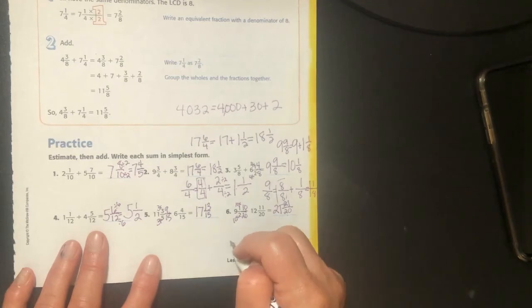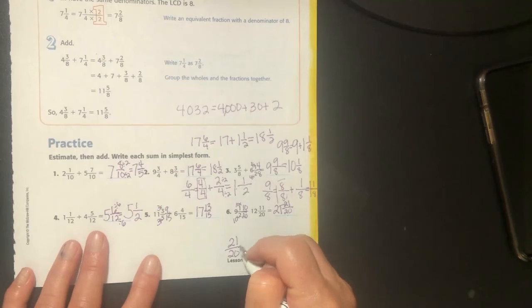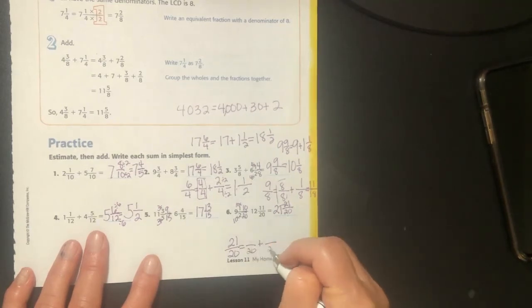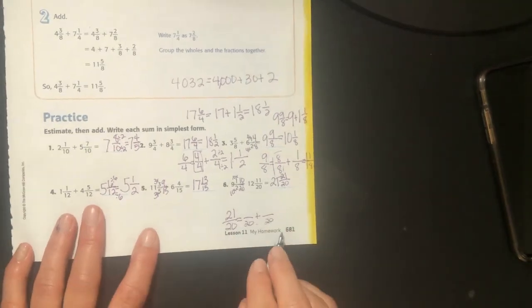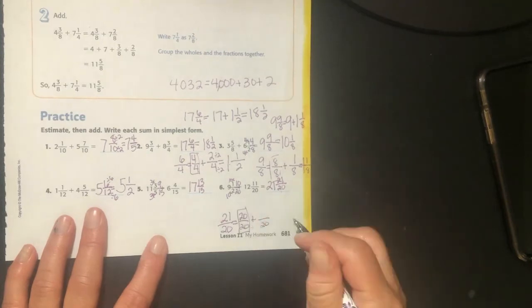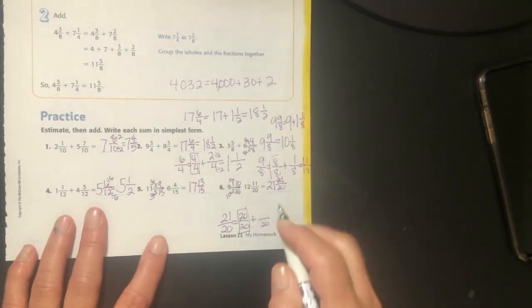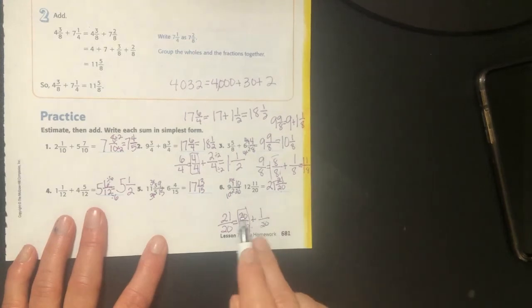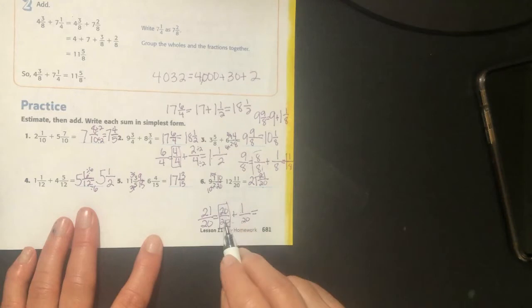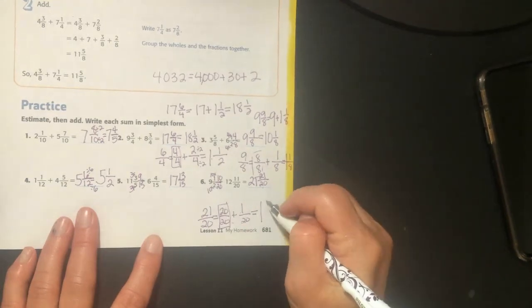So I'm going to say 21 over 20 is equal to a math problem. I would add two fractions together, both with a denominator of 20. This one I'm going to put 20 over here so I get my 1. And 20 plus 1 is 21. Right, I just wrote my math problem a little backwards. So this is going to be equal to 1 and 1/20th.